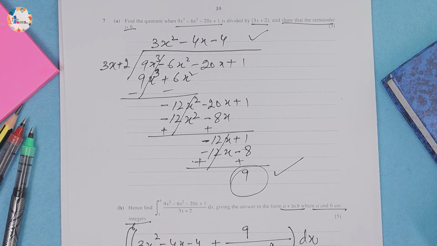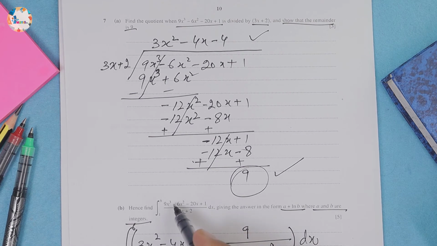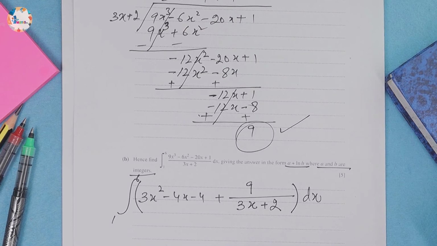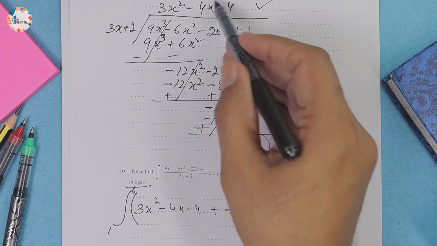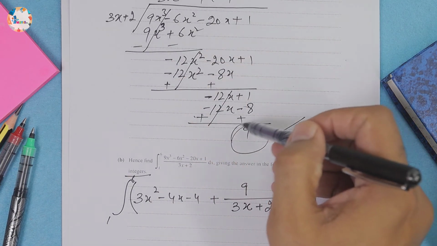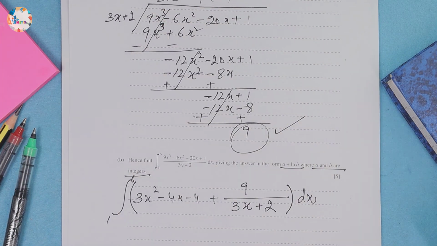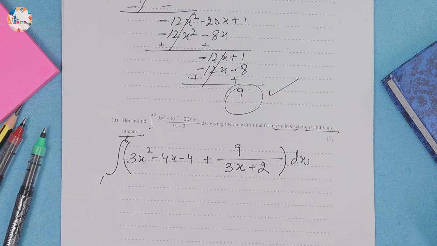So this is now our question. This question we have reshaped with the help of part A. You can see this is the reshaped question. We have taken this one first, then plus 9 divided by this one. Hopefully you understood this step. Now we can take the integral.